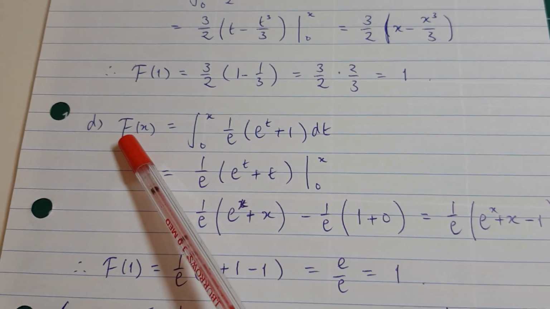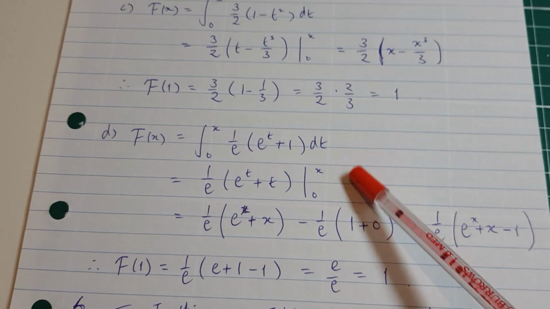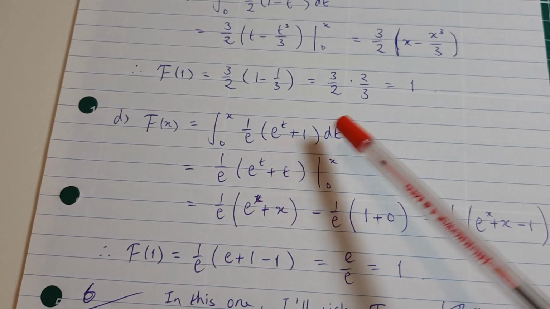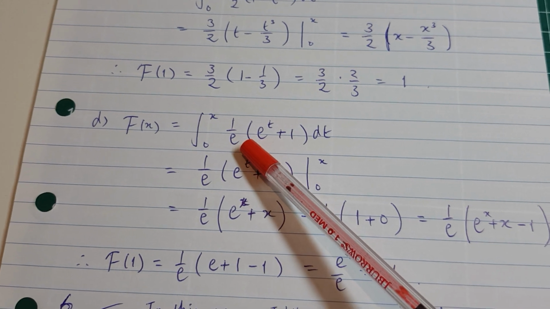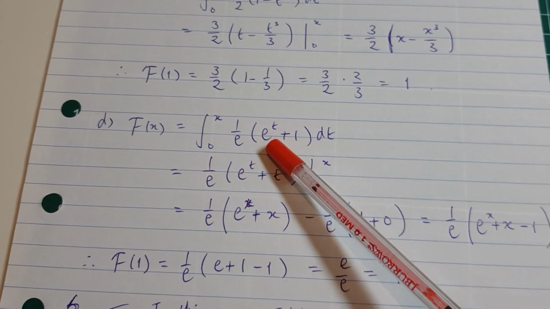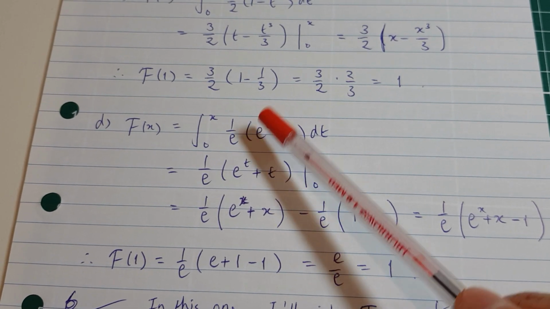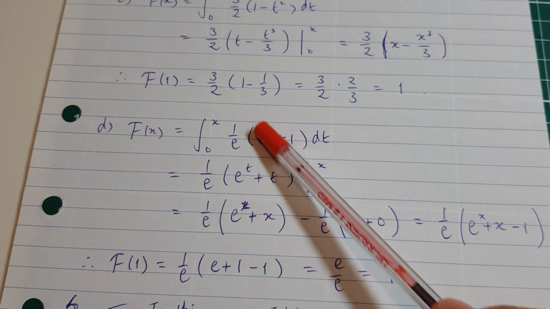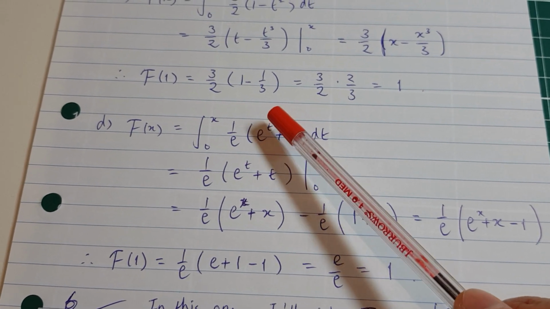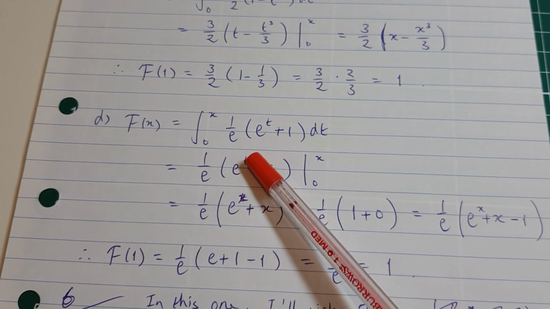The cumulative density function is written up this way, and now you have to remember that this 1 on e is a constant, so that survives the integration. Now you have to remember that integrating the exponential, you get the exponential back. And luckily in this case, the power is a very simple t, so you get t there.